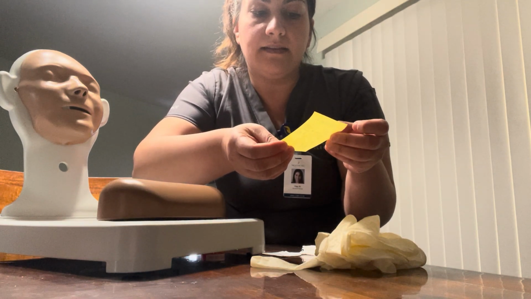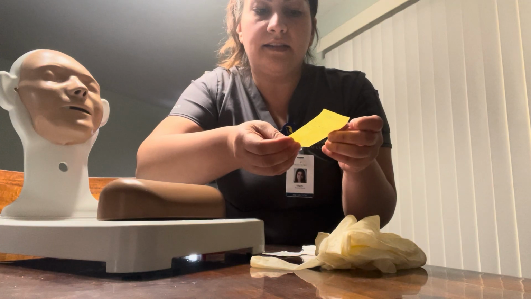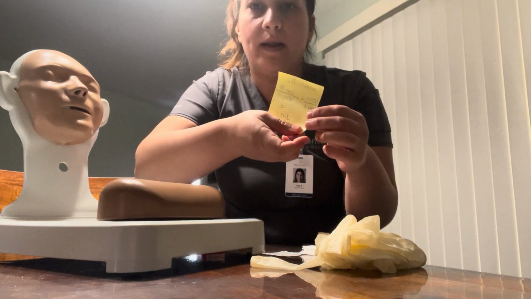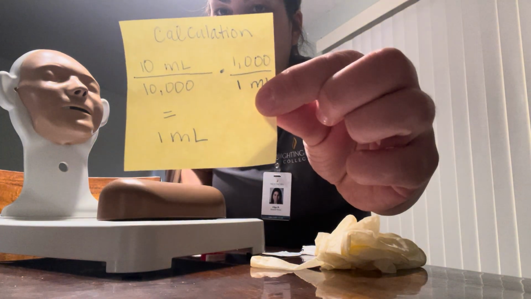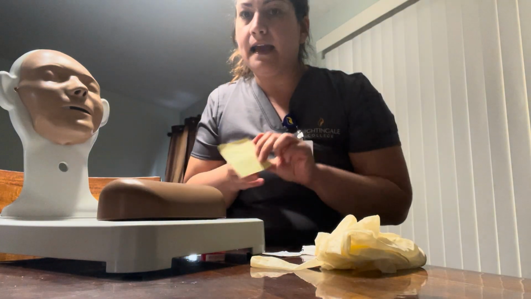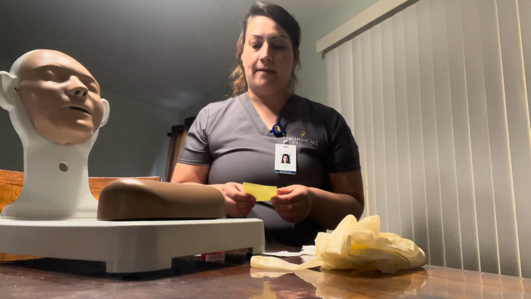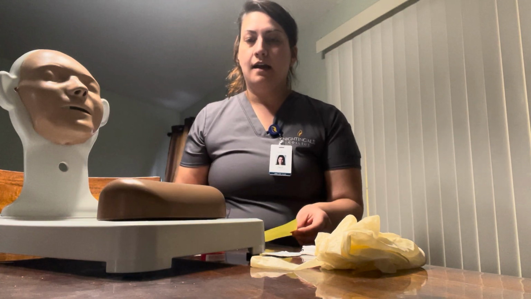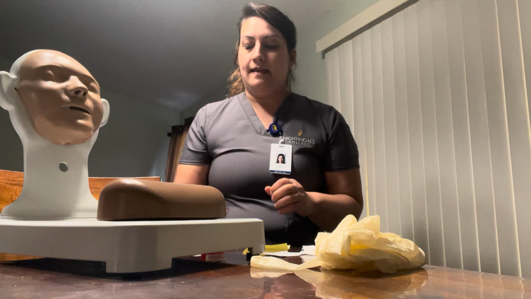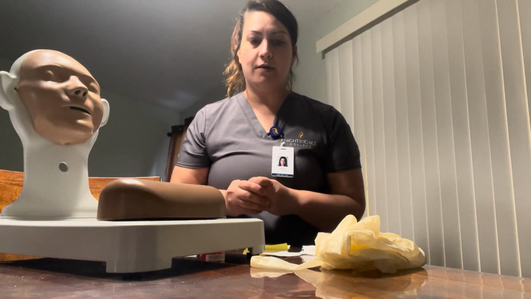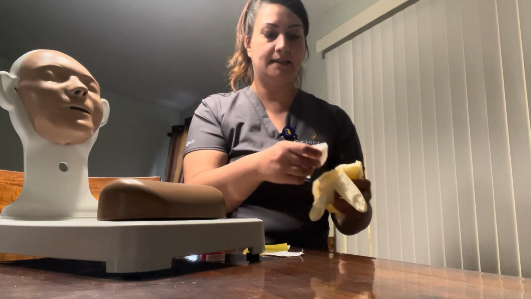It's going to be 10 over 10,000 times 1,000 over 1 milliliter, and that will equal 1 milliliter of heparin for my patient. Okay, and then next I'm going to gather all my supplies.